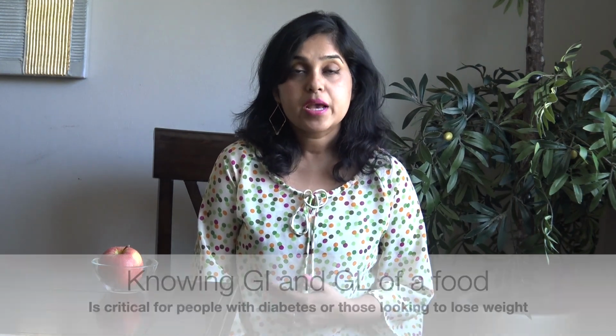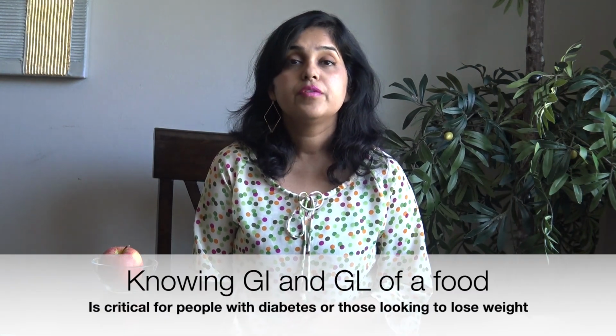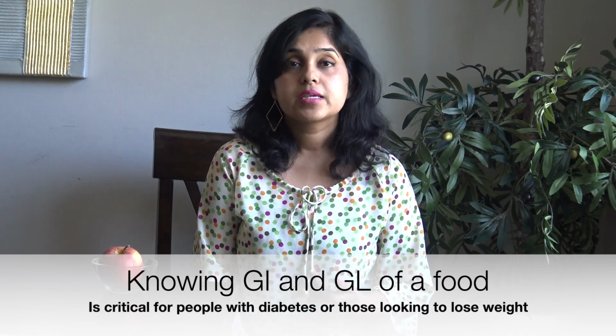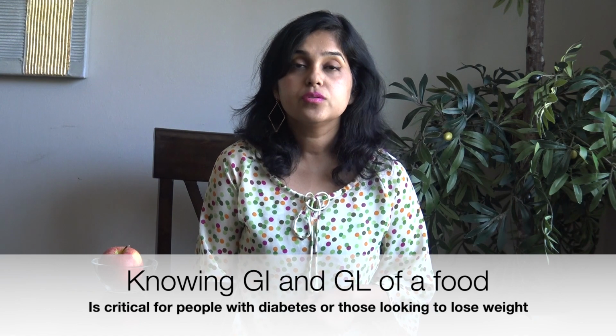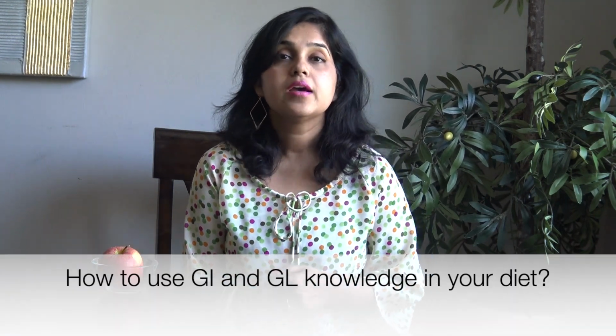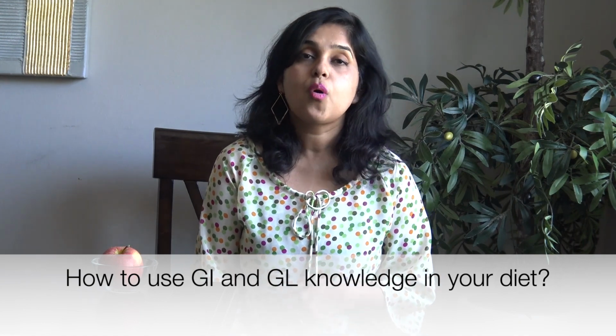Knowing the GI and GL of foods can be especially important for people with diabetes because it can help them manage their blood sugar levels and reduce their risk of complications. So how can you incorporate this knowledge into your own diet?